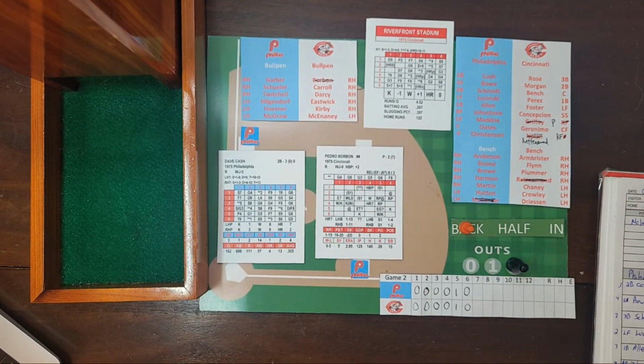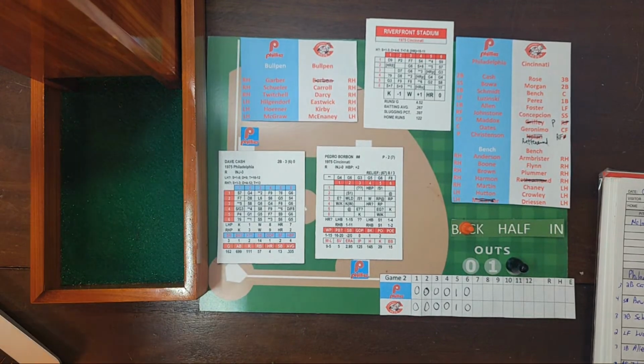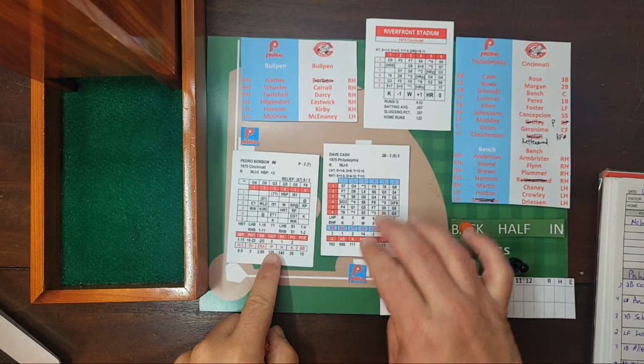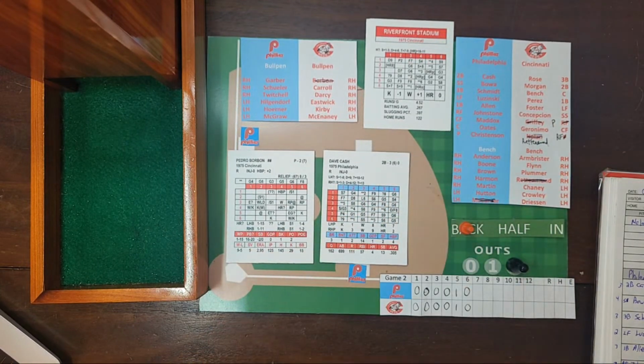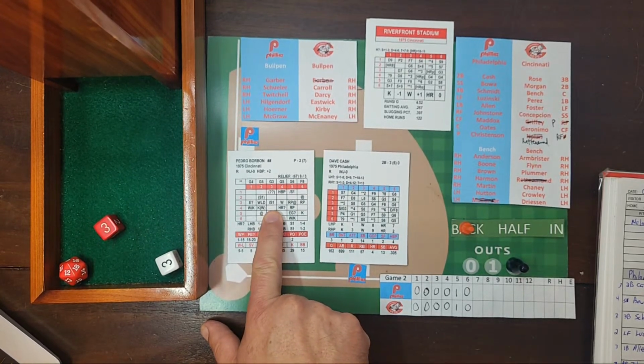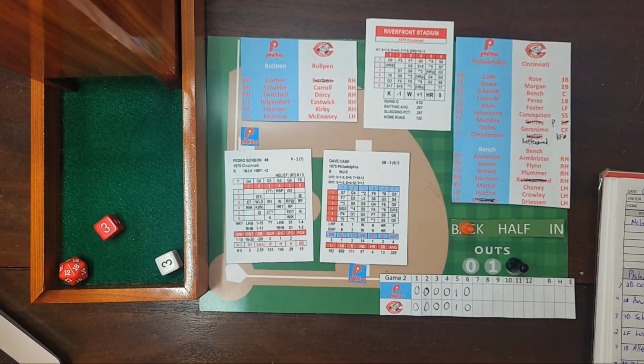All right, so Borbon will now pitch to Cash. And I keep having these backwards because I'm so used to playing replay baseball where the batter is first. So, strategy roll for Borbon. Nothing happening. Borbon to Cash, 3-3, and that's a straight-out single off of Borbon, that S1 on the 3-3. That's a base hit. So Borbon gives up the RBI single to Cash.